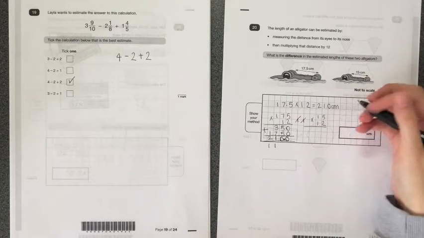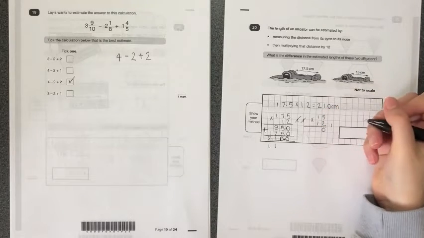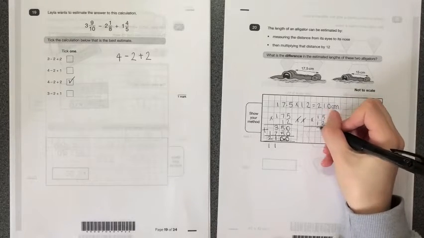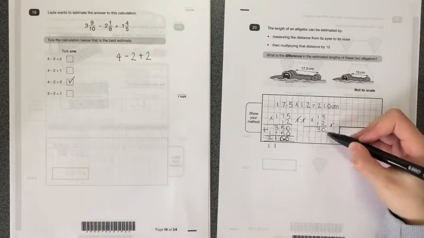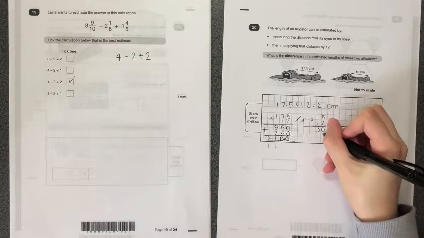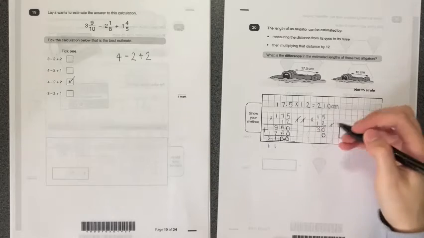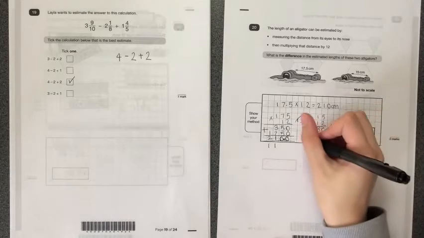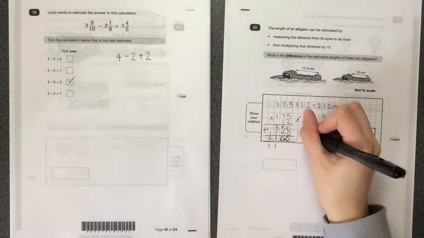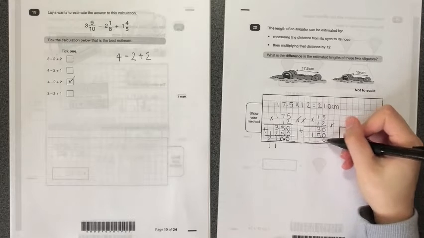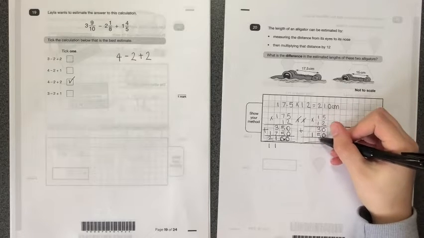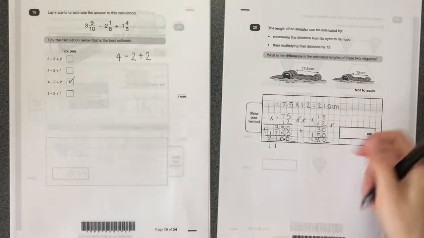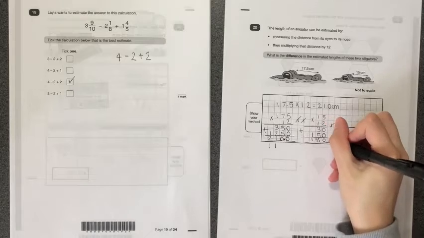2 times 5 is 10, write the 0, carry the 1. 2 times 1 is 2, plus this one is 3. Moving on to our tens column, our digit space here, we're going to fill it with 0. 1 times 5 is 5, 1 times 1 is 1. Adding them together, 0 plus 0 is 0, 3 plus 5 is 8, nothing plus 1 is 1. And that would be 180 centimetres.